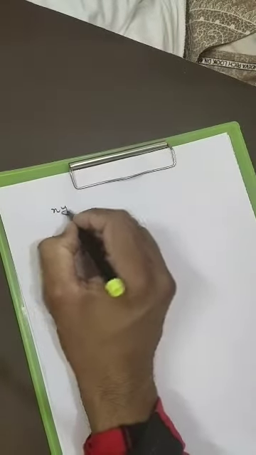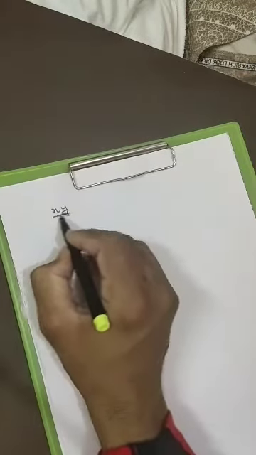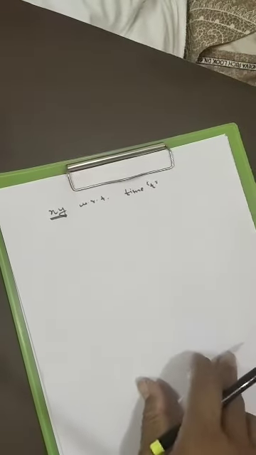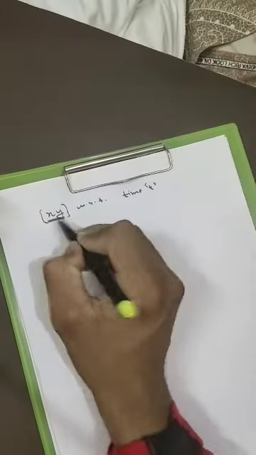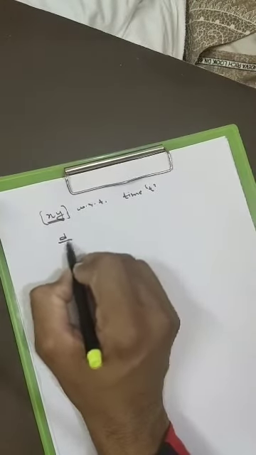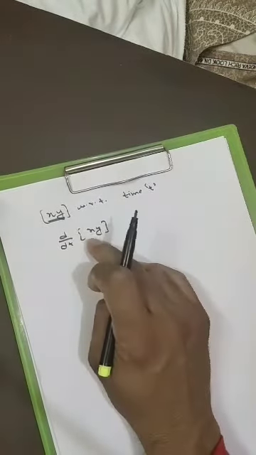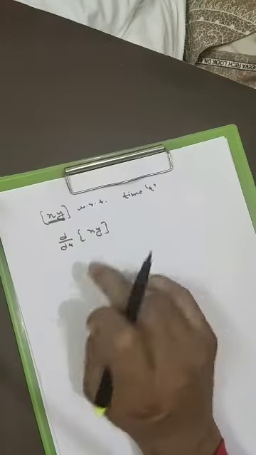Now, if there are two quantities, both variable with respect to any third quantity, and they are in multiplication, for example x and y, variable with respect to time t, and we want to find the differentiation of this quantity xy with respect to time t. So d by dt of xy. This is the differentiation of a product of two variable quantities.